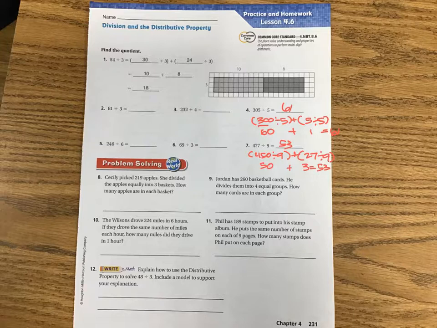Number 11 says, ready, go. Phil has 189 stamps to put into his stamp album. He puts the same number of stamps on each of 9 pages. How many stamps does Phil put on each page? So what is our divisor? 9. What is our dividend? 189. Yeah, so let's write 189 divided by 9.